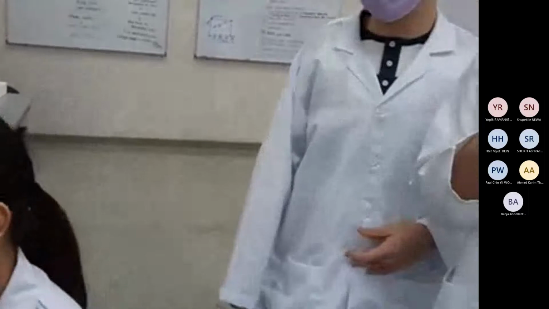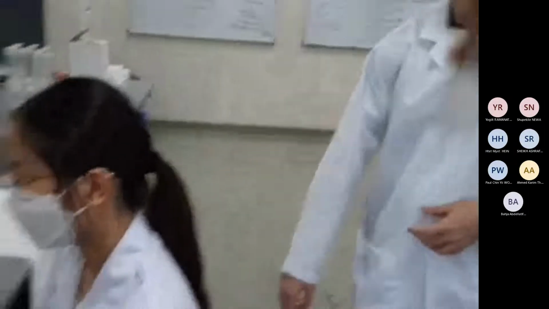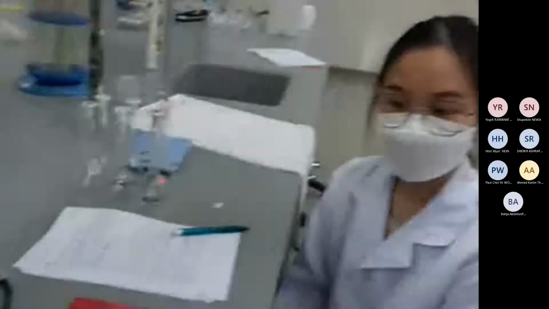And then you have to take a blank first. Blank means distilled water, because we are preparing the solution with distilled water. So distilled water should be used as the blank. Take the distilled water, put it inside, and cover it. For the blank, press 0, the yellow button.